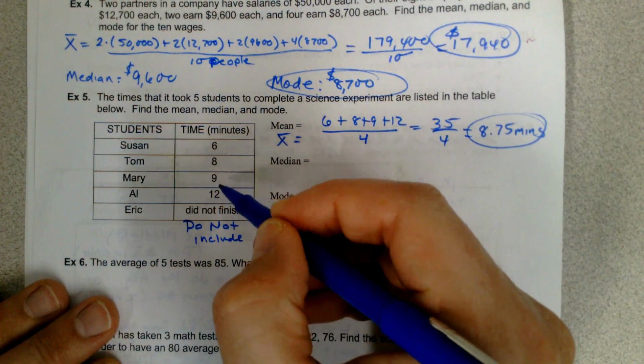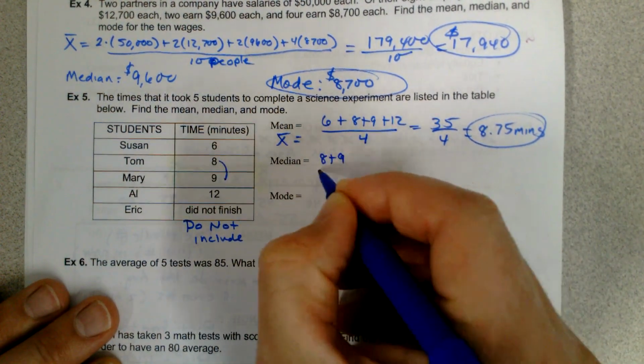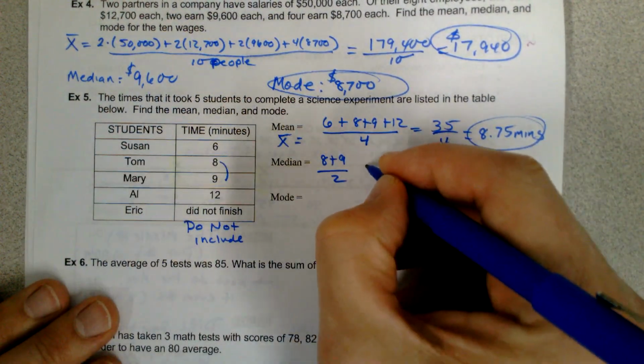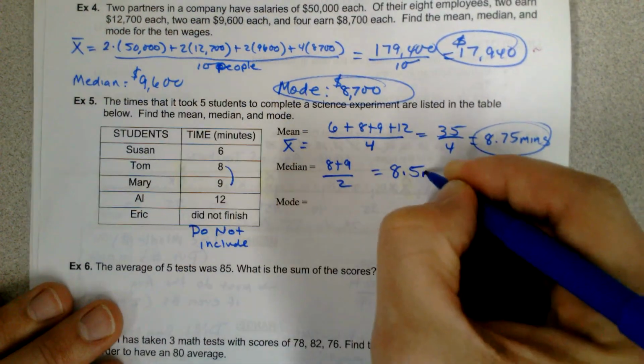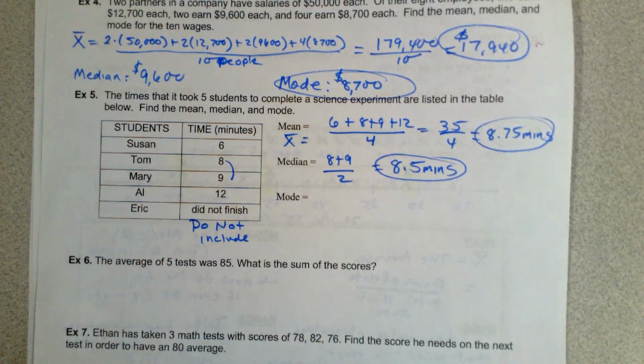The median is looking at the two numbers in the middle. The nice thing is this data is already set up. So as I take a look, I've got 8 and 9 are our median numbers. And when I add those up and divide by 2, that gives me 8.5 minutes. Okay. Again, these are word problems, so it's always nice to have some units here.